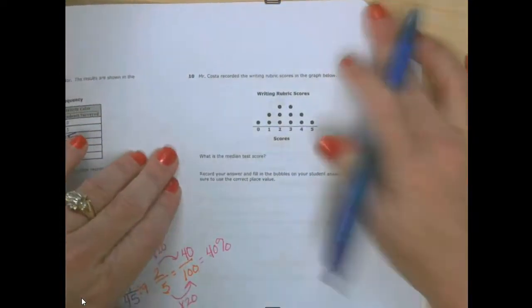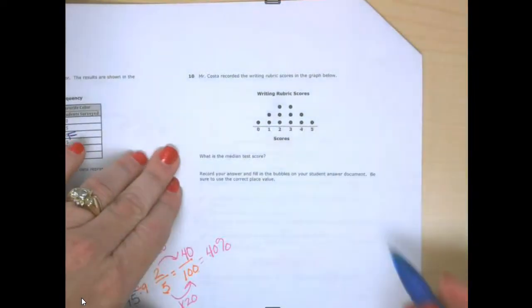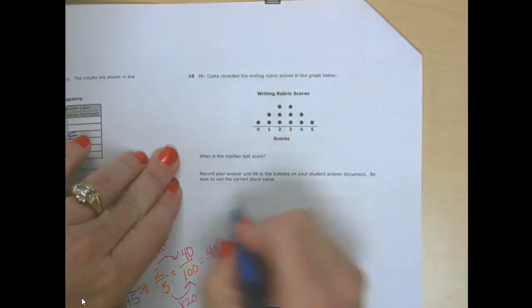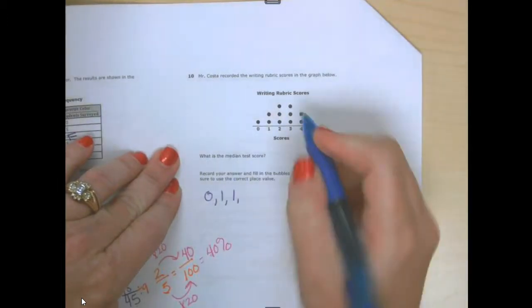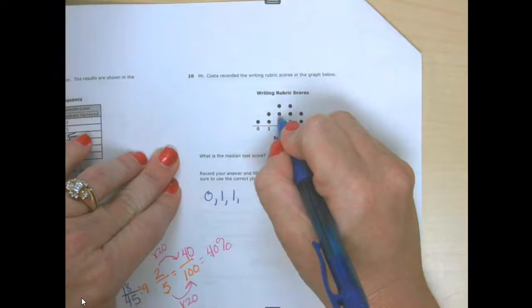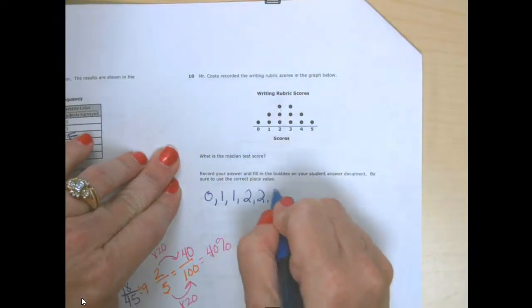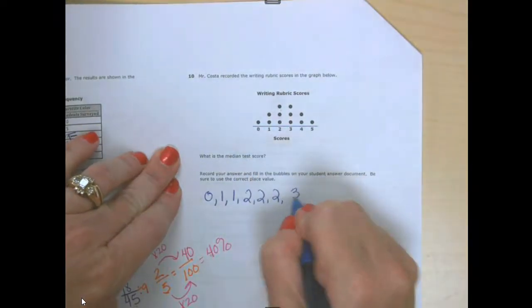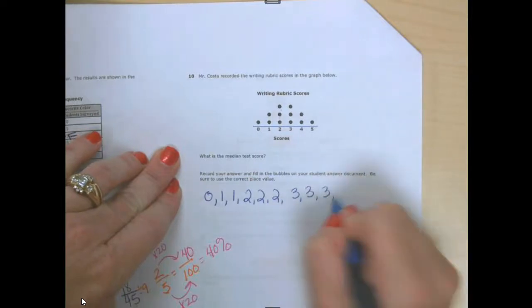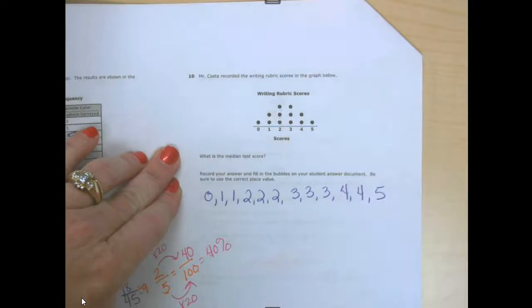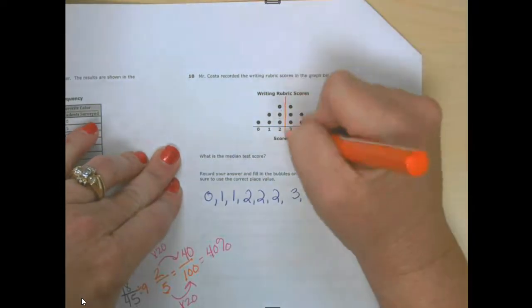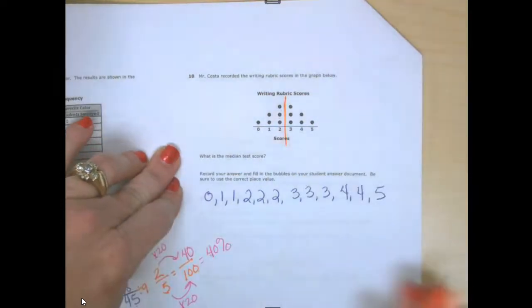Number 10. Mr. Kosa recorded the writing rubric scores in the graph below. This is a dot plot. So we have 0, 1, 1, and I have 3 2s, 1, 2, 3. 2, 2, 2. 3, 3, 3. 4, 4, and 5. This is symmetrical.